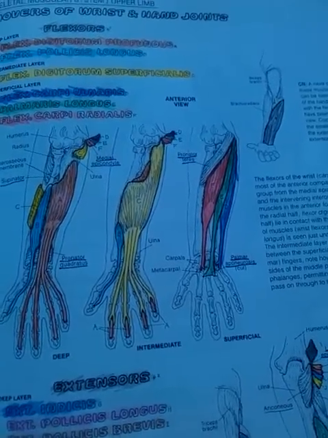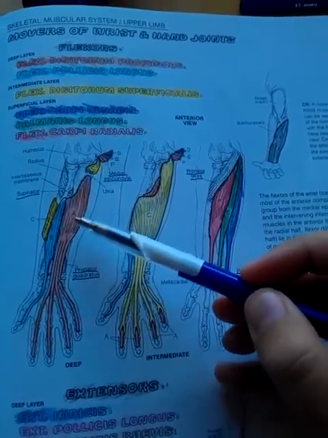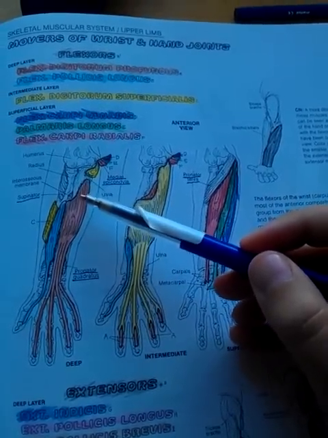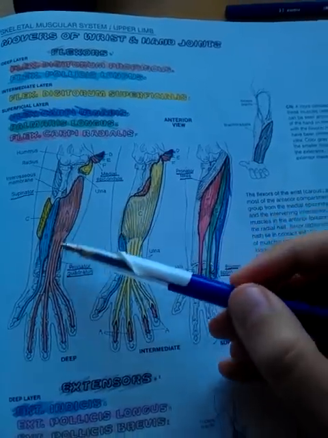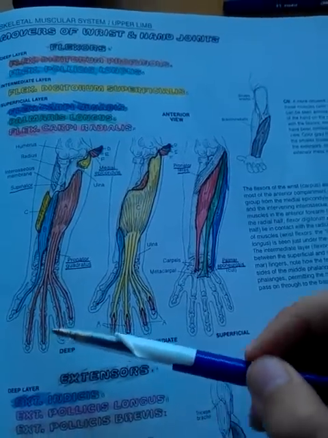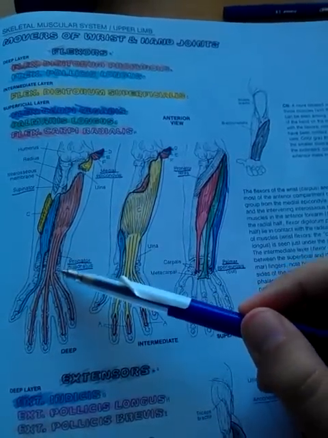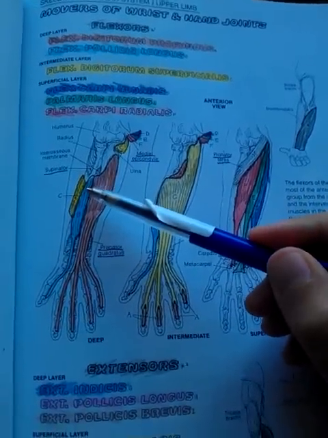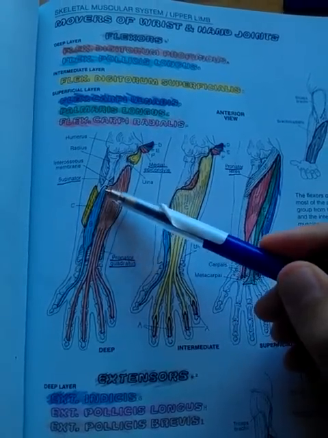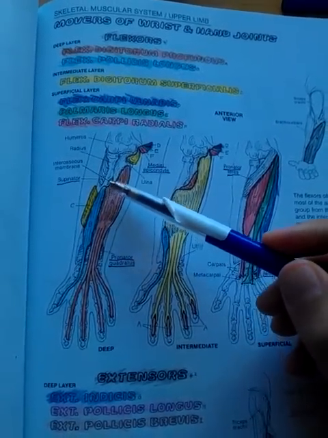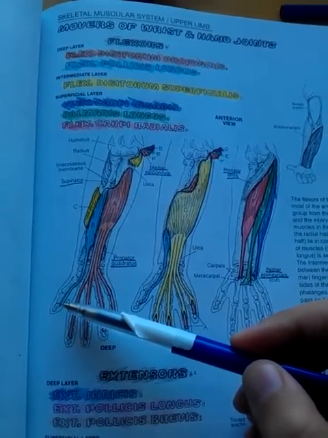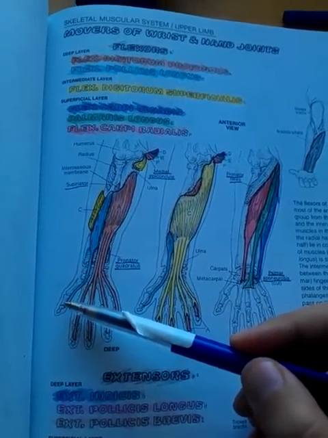Now the deep group. Flexor digitorum profundus originates on the upper two-thirds of ulna and interosseous membrane. Inserts on the base of distal phalanges. Function is flexion of phalanges and wrist. Flexor pollicis longus originates on the anterior surface of radius, interosseous membrane, and coronoid process. Inserts on the base of distal phalanx of thumb. Function is flexion of thumb.